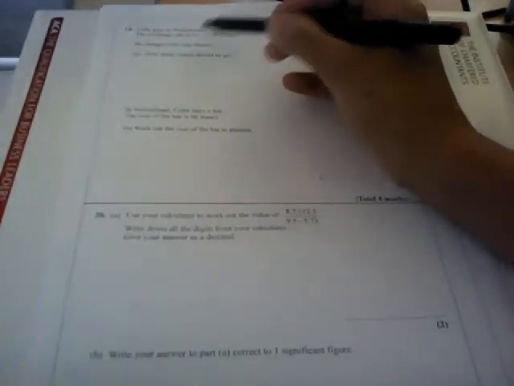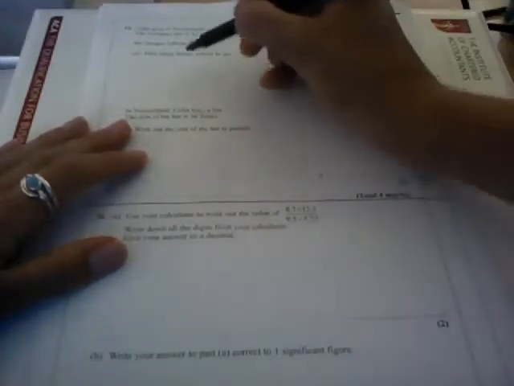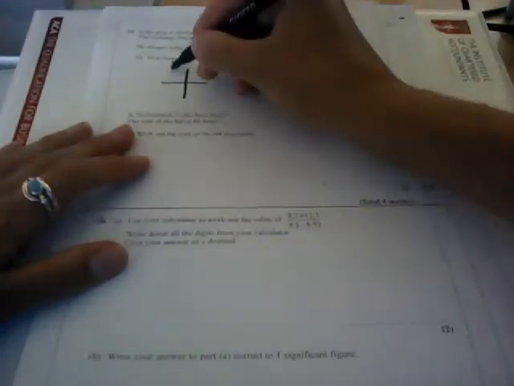Question 19. Colin goes to Switzerland. The exchange rate is £1 is 2.3 francs, and he changes £400 into francs. How many francs should he get? You could just have realised that this is a multiply question, and you could times by 400, or you could use the cross.